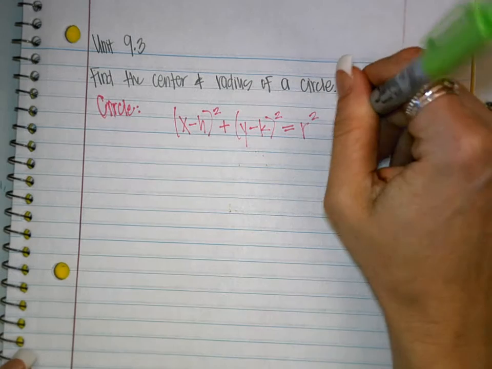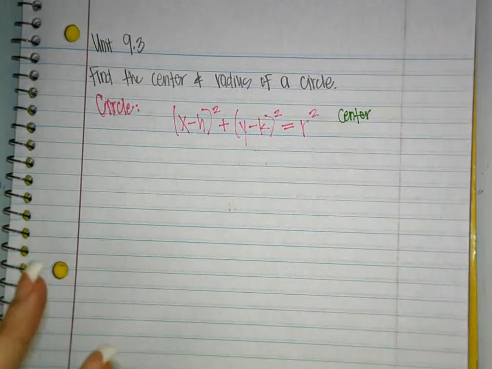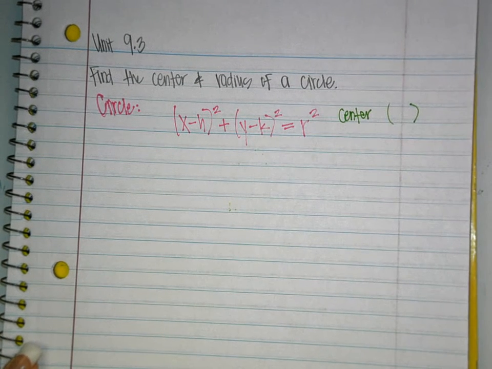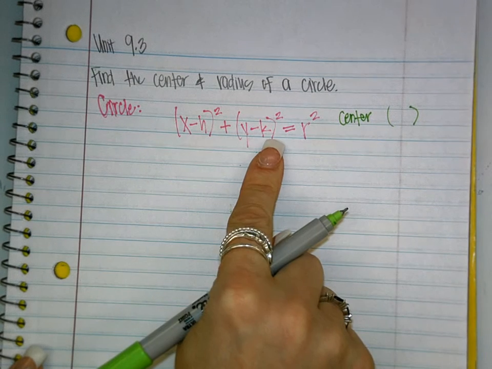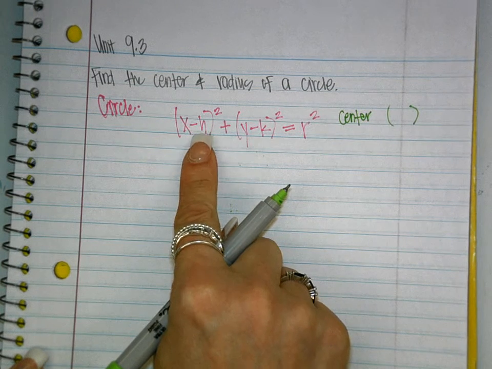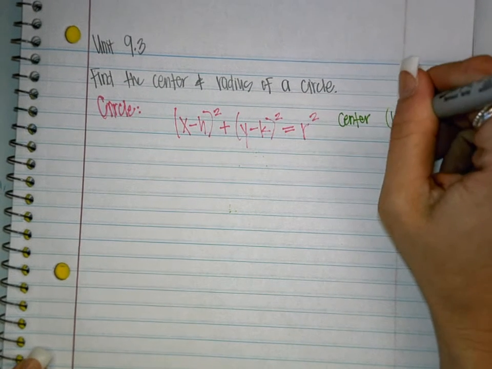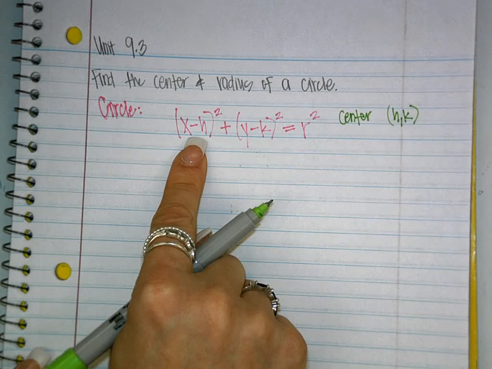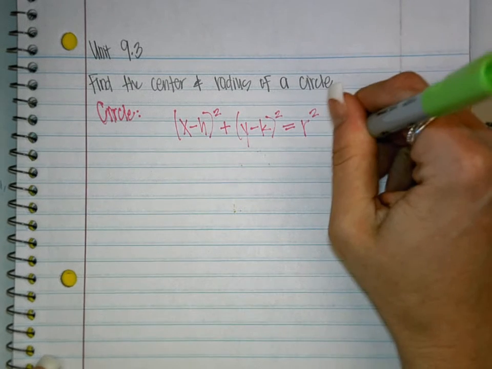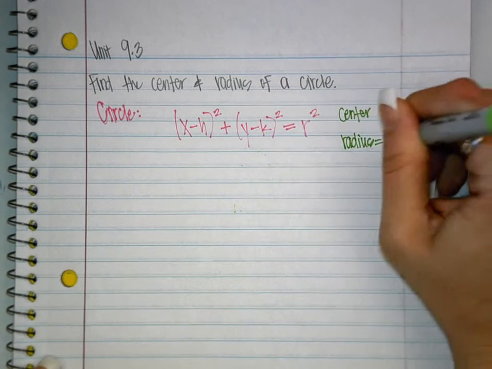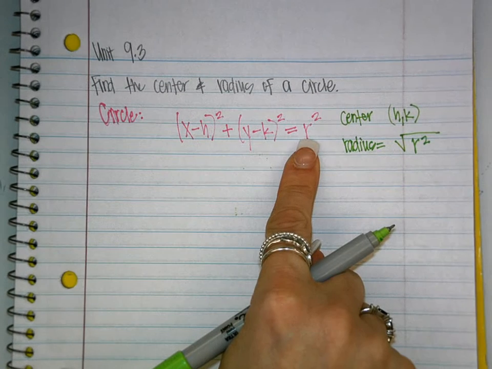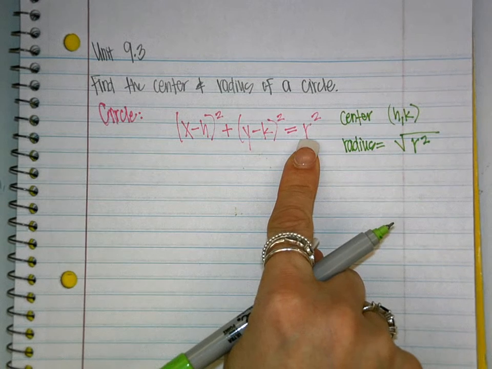The center of a circle, if you had to take a random guess, where do you think the center comes from? The center points come from h and k. So exactly like it was in a parabola, you're going to change the sign on the h and change the sign on the k. So h, comma, k. The x portion is inside the parentheses with the x. The y portion is inside the parentheses with the y. Then the radius is equal to the square root of r squared. So the square root of whatever's on the right side of the equation is your radius.